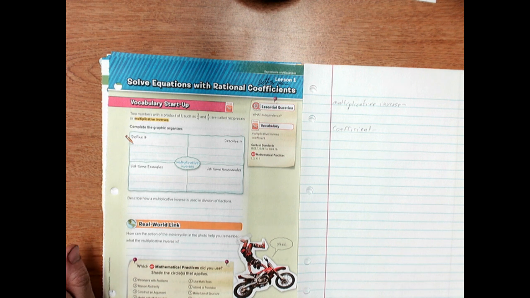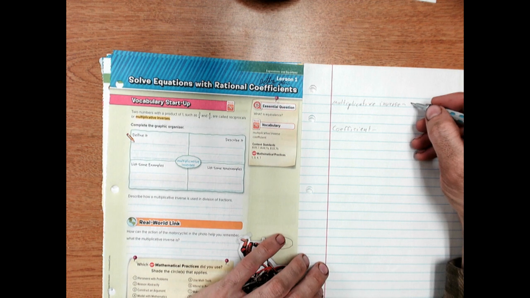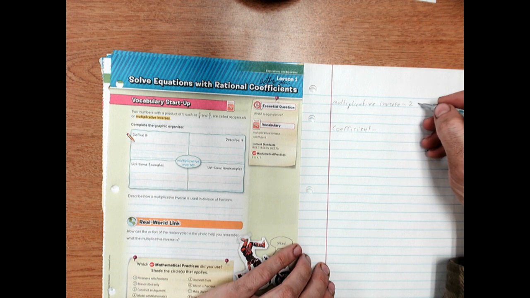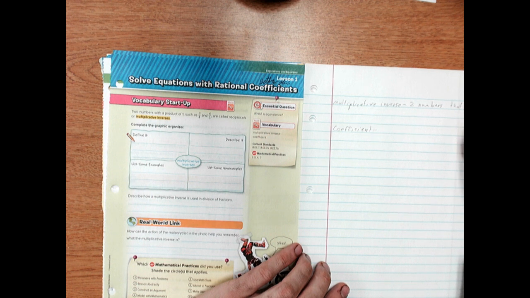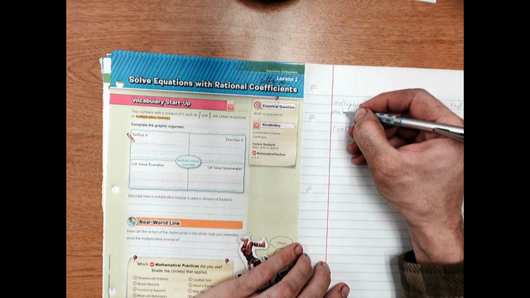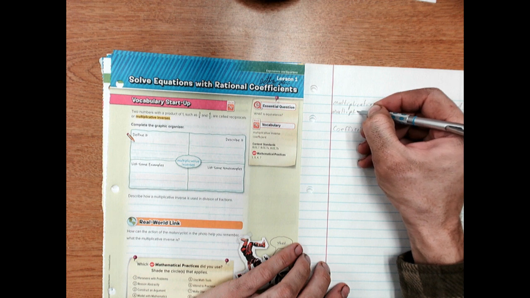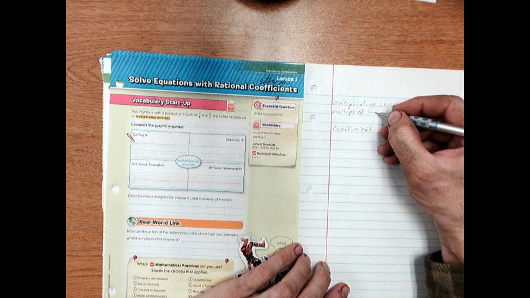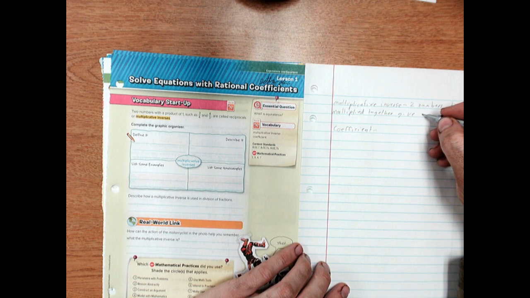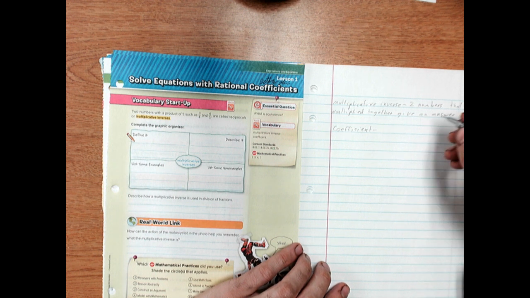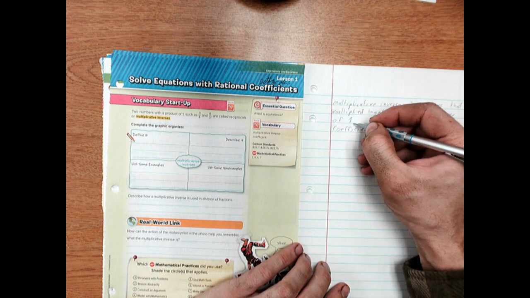So, the multiplicative inverse. These are two numbers that multiplied together give an answer of 1.